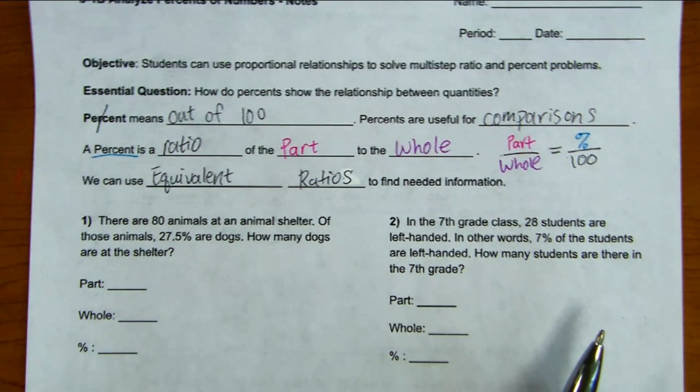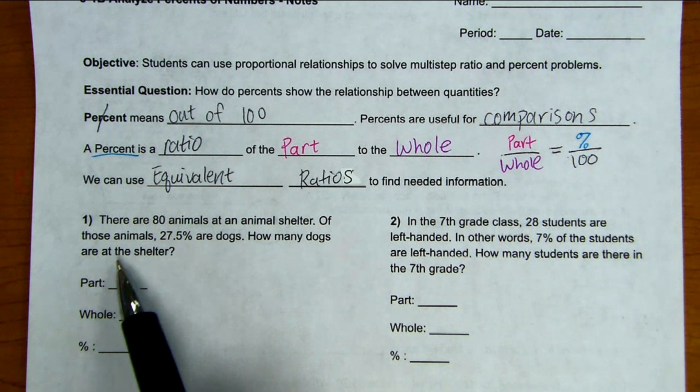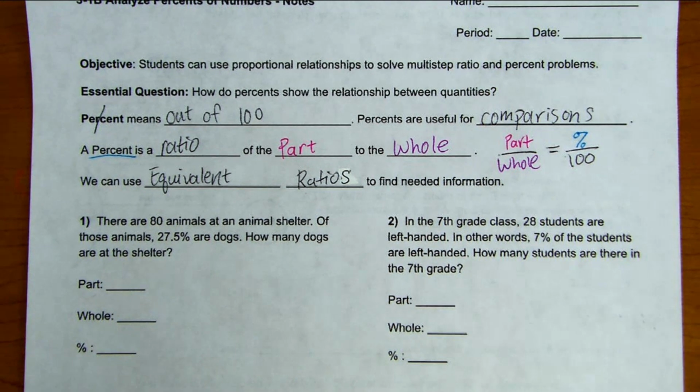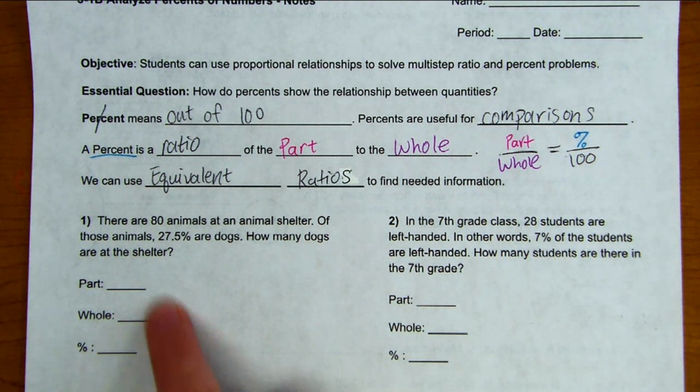So first we're told there are 80 animals in an animal shelter. Of those animals, 27.5% are dogs. How many dogs are at the shelter? Now, we need to make sure that we are identifying what information we have and what information we need to find. So of these three pieces of information, the part, the whole, the percent, we should always be given two of those numbers, and that means we'll have to solve for whatever one is missing.